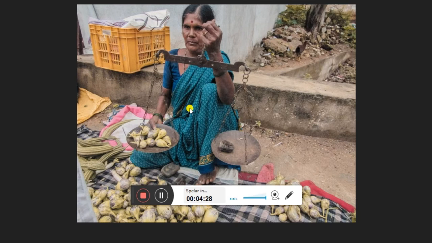This lady is a little poor, so she does not have the standard unit, but somewhere she has found a stone which is equivalent to the standard unit. She kept the vegetable on one side and the standard unit on the other, equivalent to it. So 1 kg or 500 grams, whatever amount she has to measure, she does it in this way.